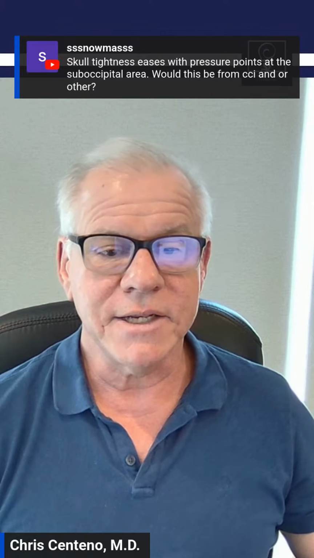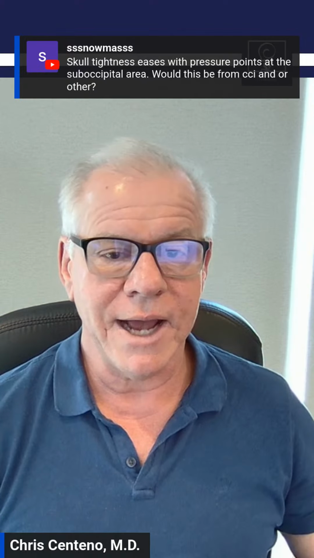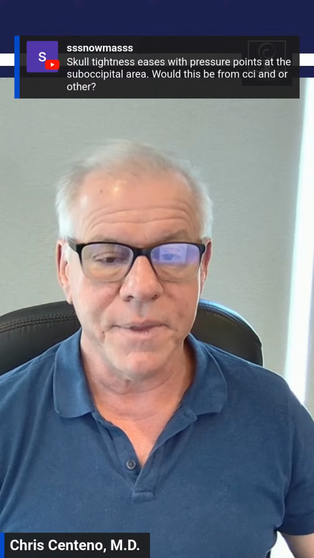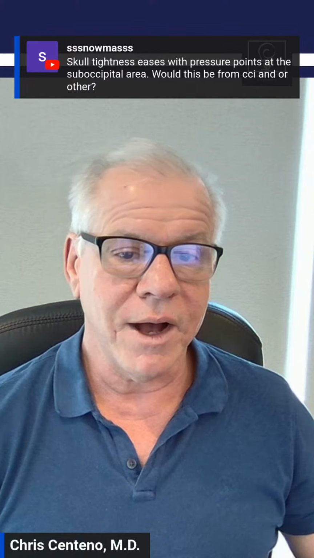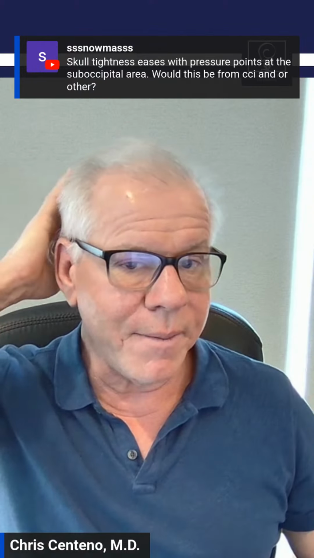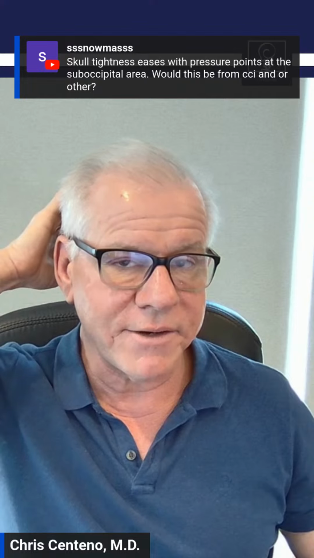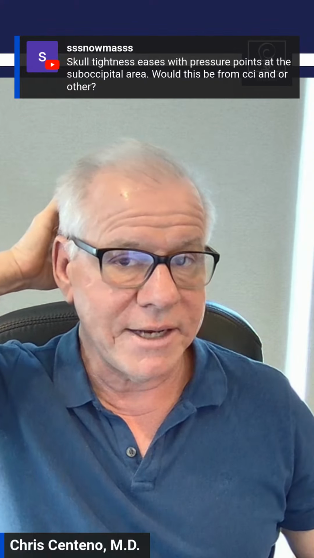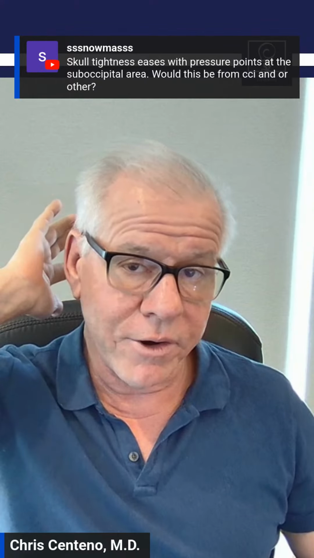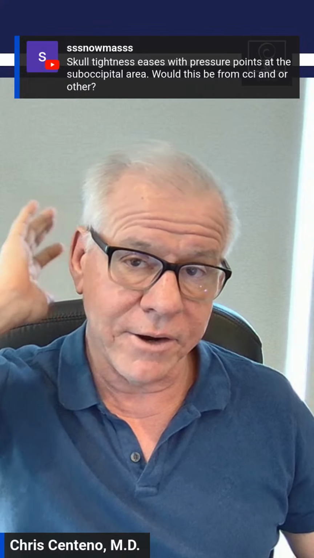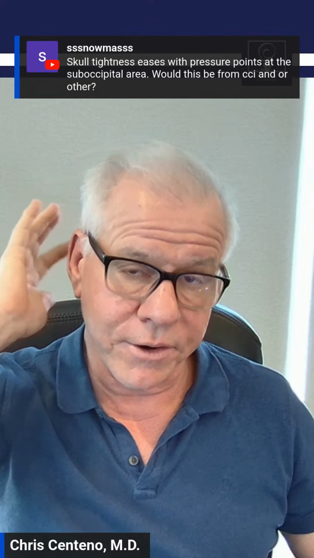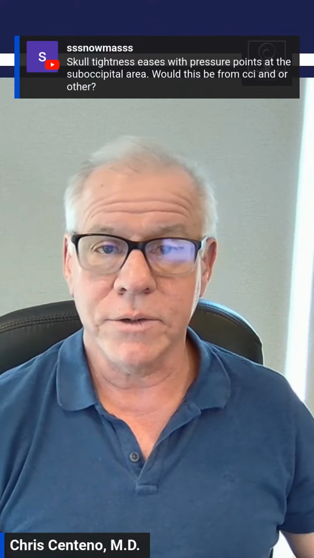Snowmass asks: skull tightness eases with pressure points at the suboccipital area. Would this be from CCI or other? Well, that's a pretty common pressure point, Snowmass, for the occipital nerve, right? So the greater occipital nerve comes out here, the lesser occipital nerve comes out here, the third occipital nerve comes out more towards the middle.